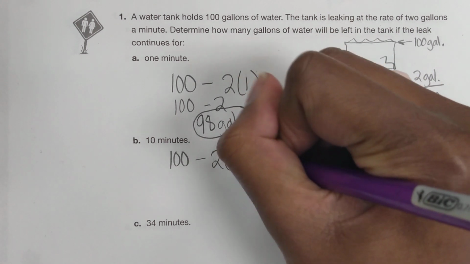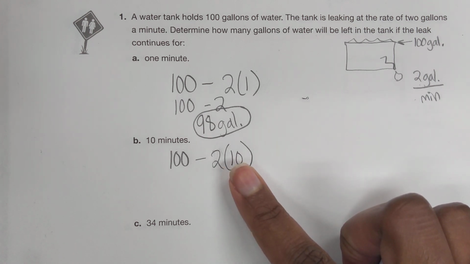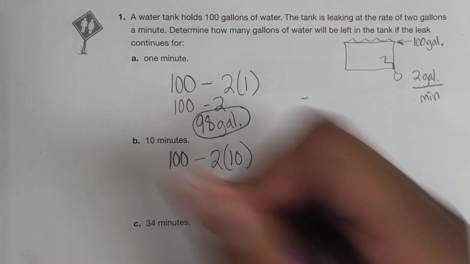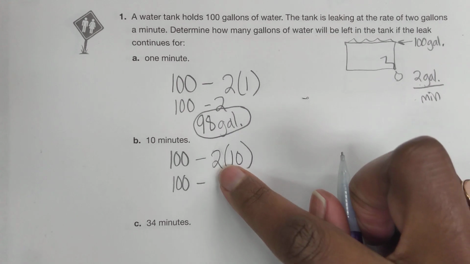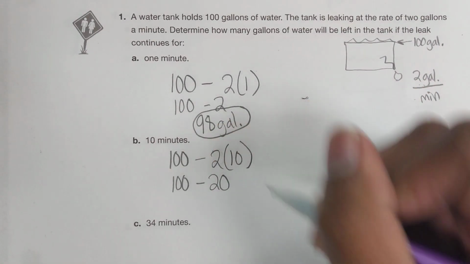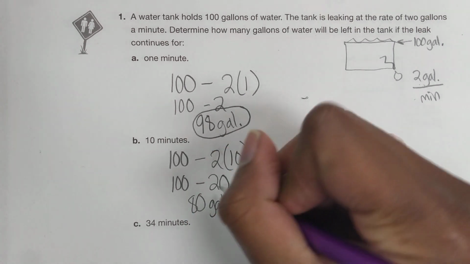So I'm multiplying this time 2 by 10. 2 gallons, 10 minutes. 2 gallons per minute for 10 minutes. That means now I'm going to have 100 minus, this time, 20 gallons have left this tank. So 100 minus 20 will leave me with 80 gallons remaining.